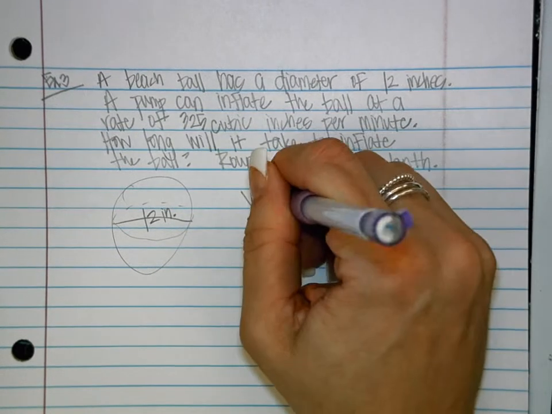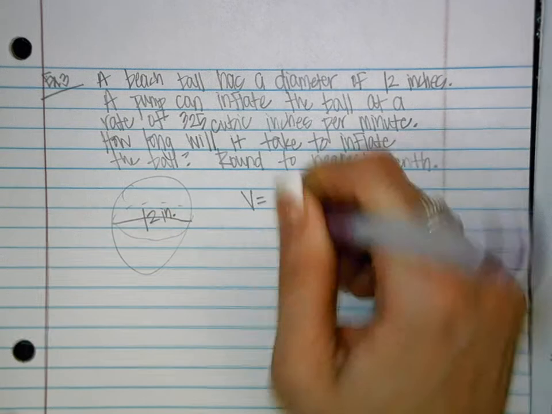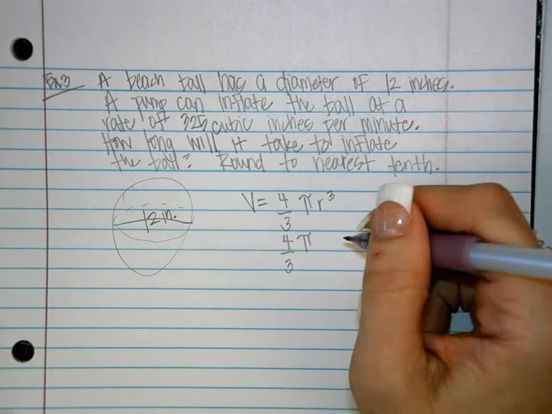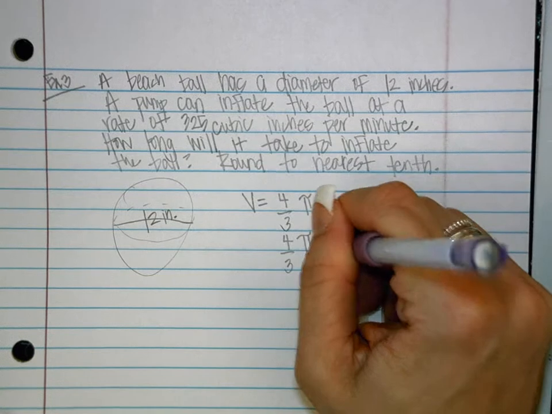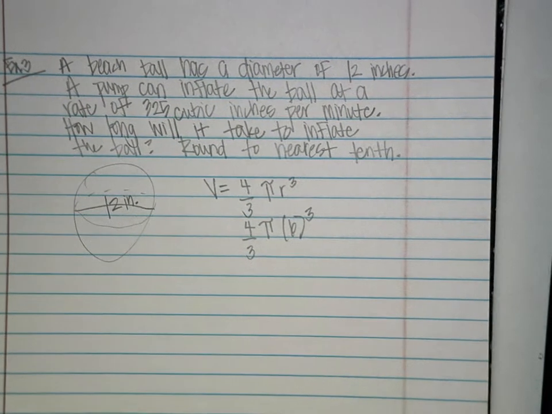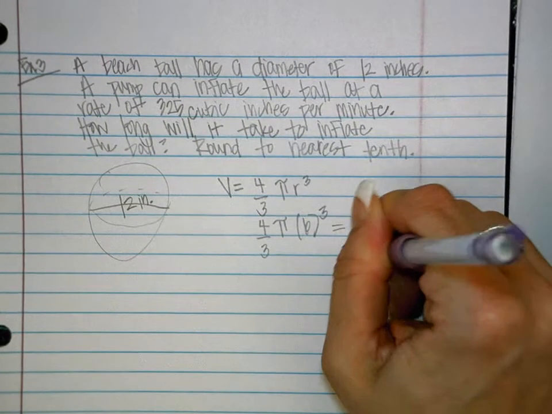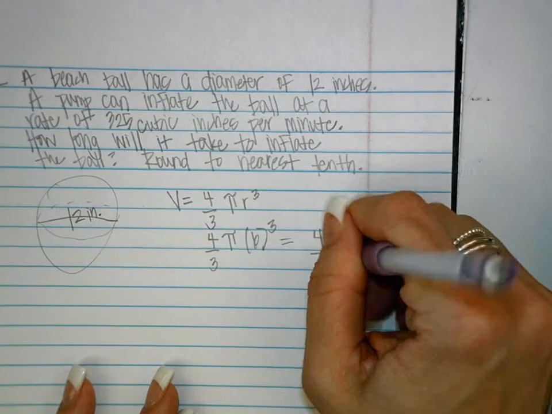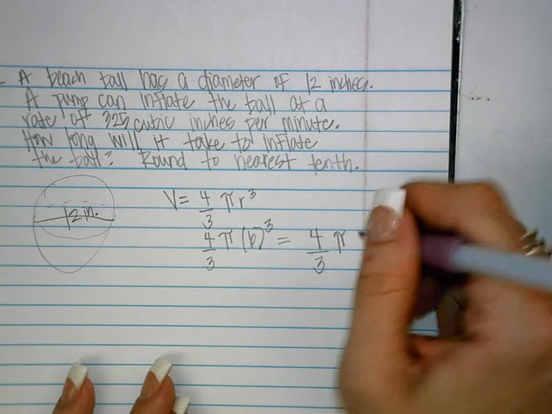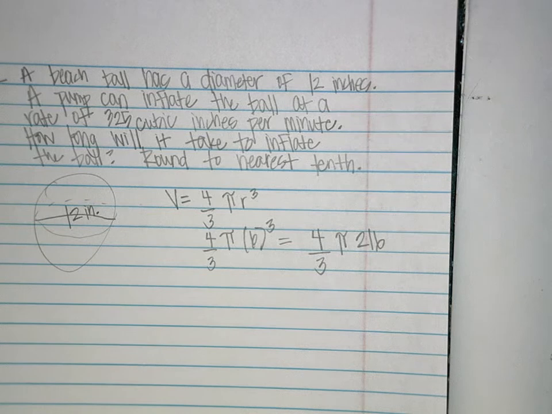Use the formula. The formula is 4/3 pi r cubed. So we're going to do 4/3 times pi times, what's the radius here? 6. Radius is 6 cubed. So first you want to find 6 cubed. It's back on the wall if you need to see it. What's 6 cubed? 36. Not 36. 216. Remember, we're not doing squared, we're doing cubed.